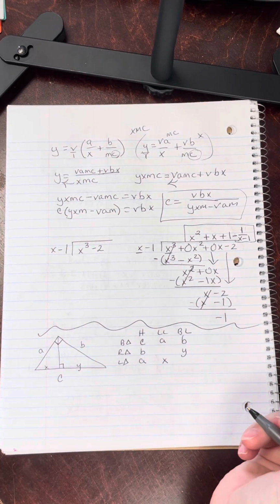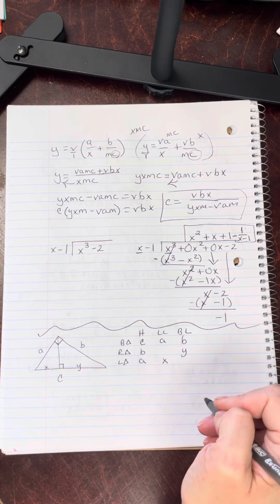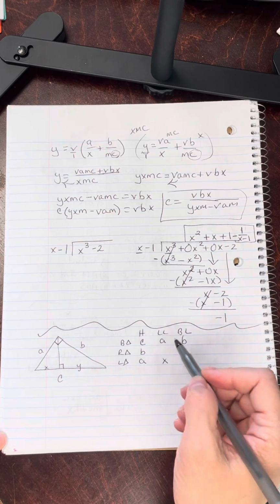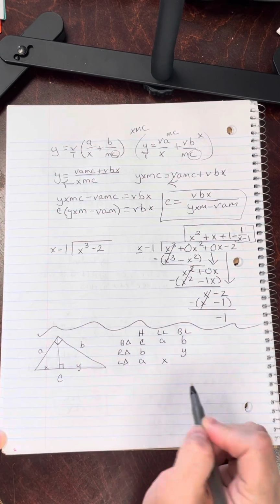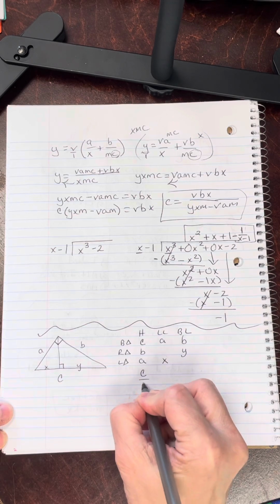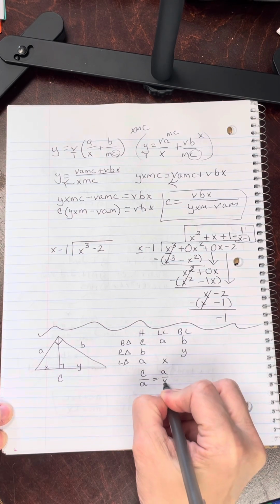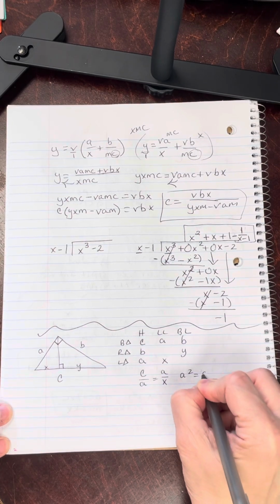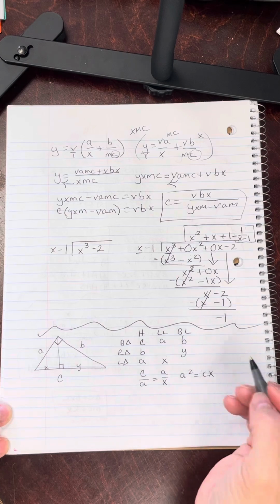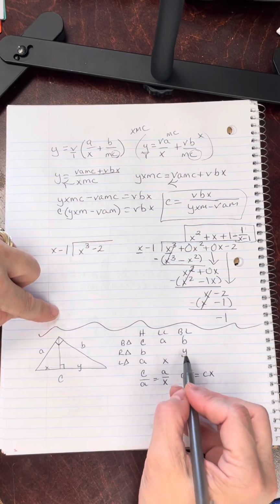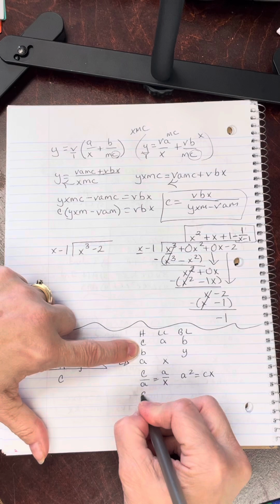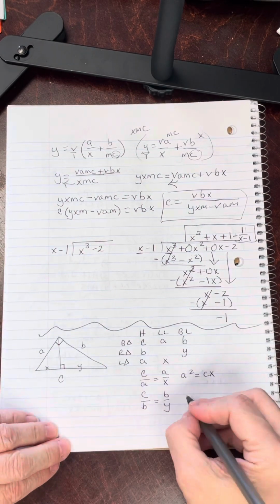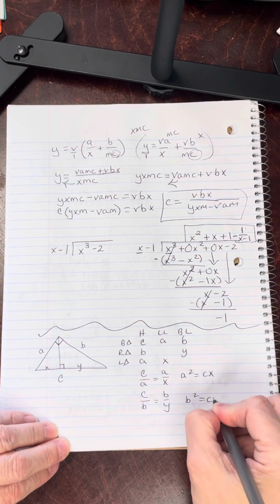So we know from before when we did these charts, we're looking for overlapping letters. I know I have that here with the A and here. So we can say C over A equals A over X. And if we cross multiply, that gives us A squared equals CX. Look for B's that are overlapping. That would be here and here. So we can have C over B equals B over Y. And when we cross multiply now, we get B squared equals CY.